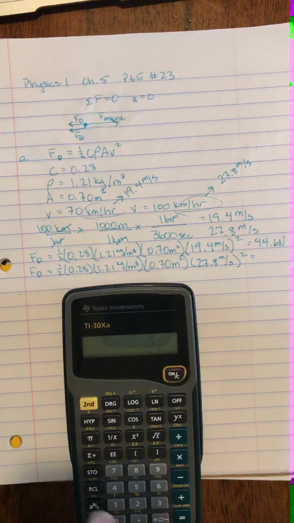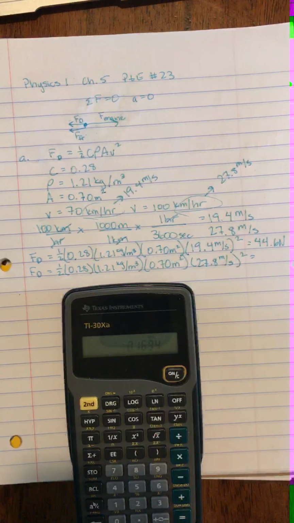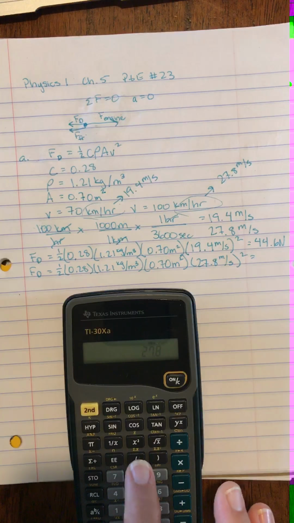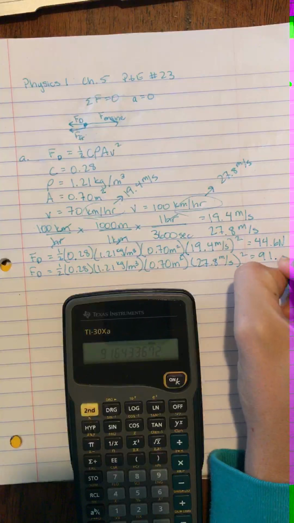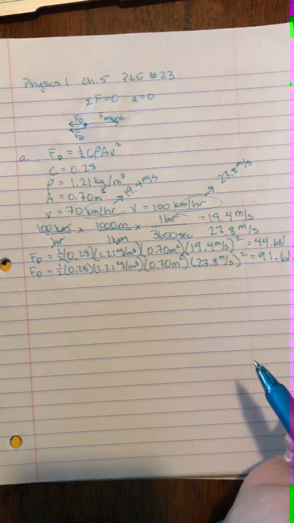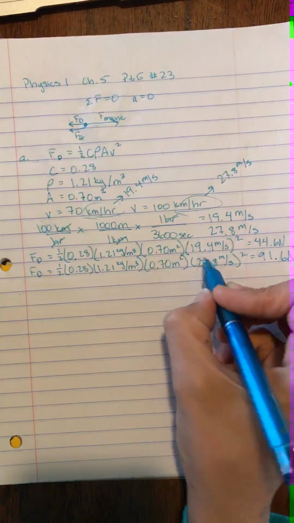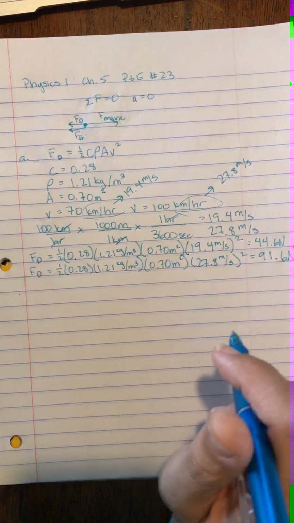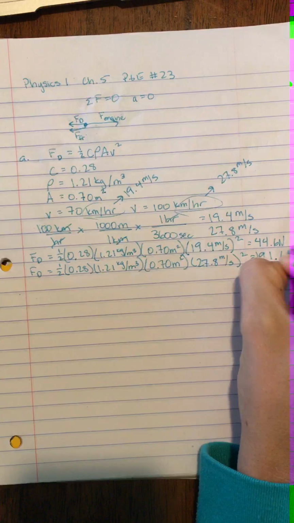Okay, so 1/2 times 0.28 times 1.21 times 0.7 times 27.8 squared equals 91.6. Okay, and I get slightly different numbers than they did, it looks like, but I'm seeing now that they did this out to 4 sig figs and I only did it out to 3, so that's probably what made those tiny differences, and that's nothing to worry about. So I am sticking with my answers.